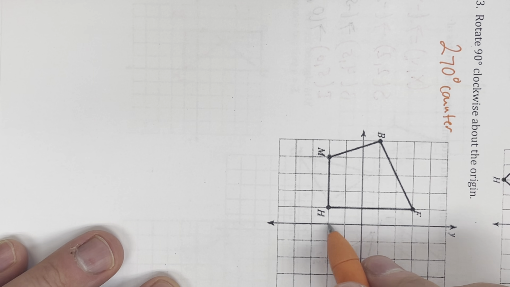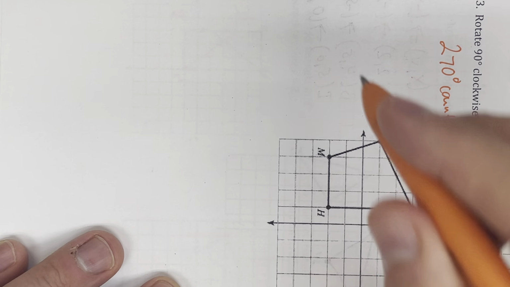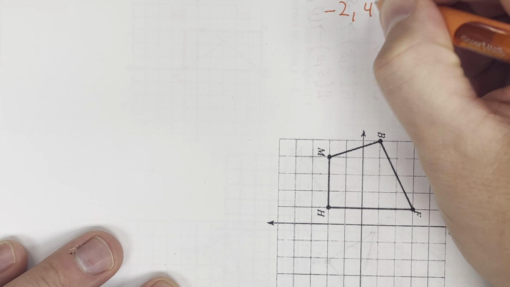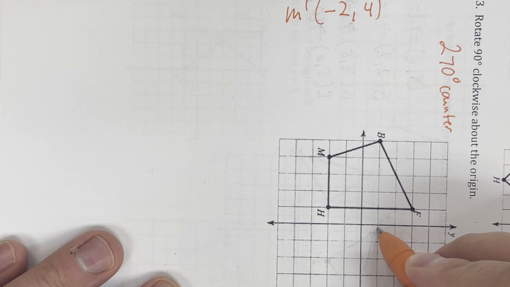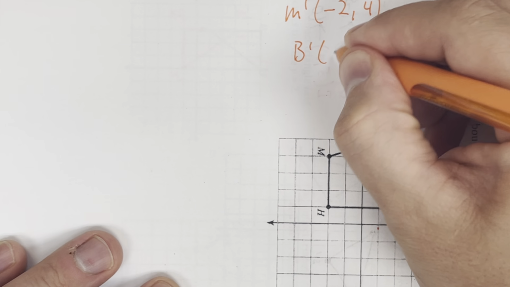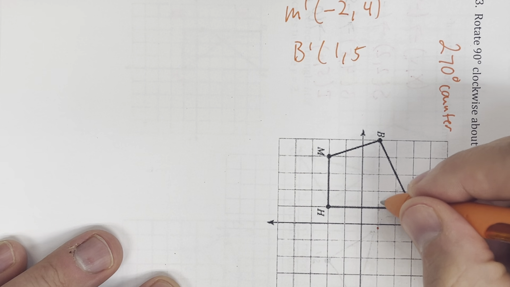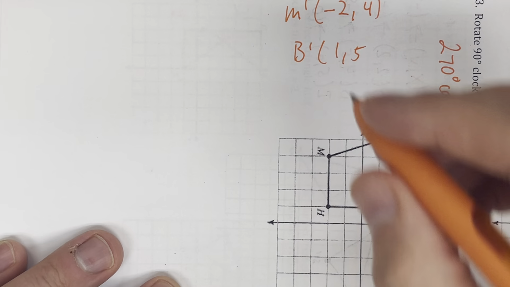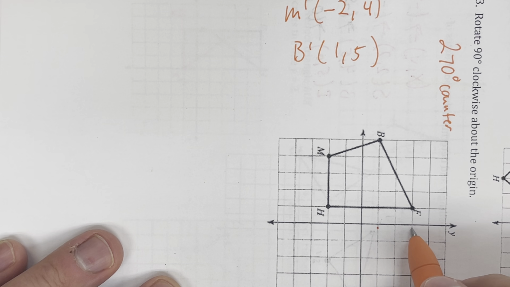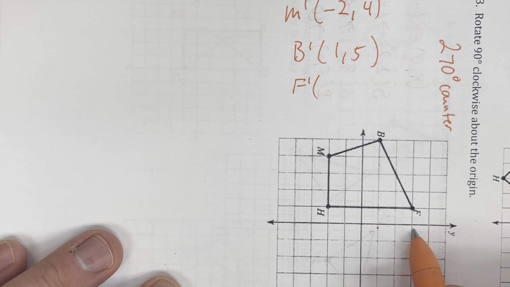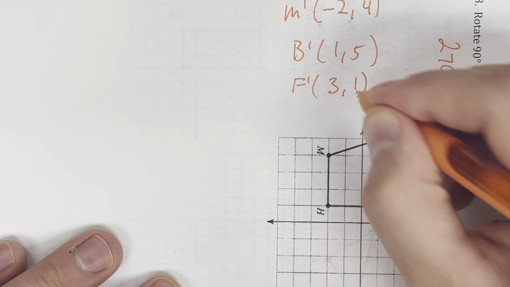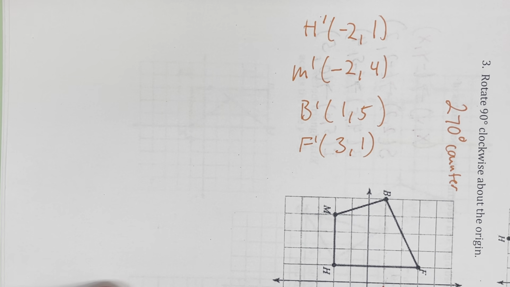M prime is at negative 2, 4. All right, B prime's at 1, 5. I think 1, 2, 3, 4, 5. Yep. And then F prime would be at 3, 1. All right, so I wrote down all my new ordered pairs.